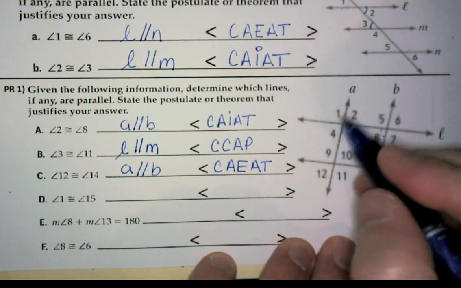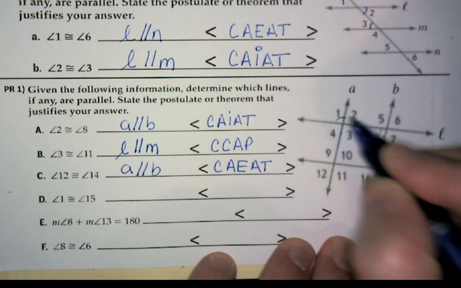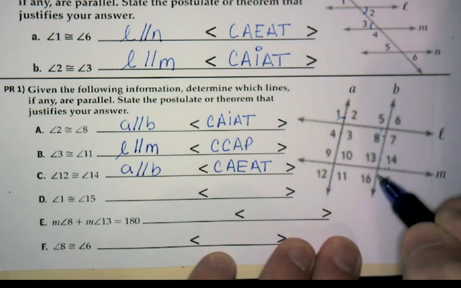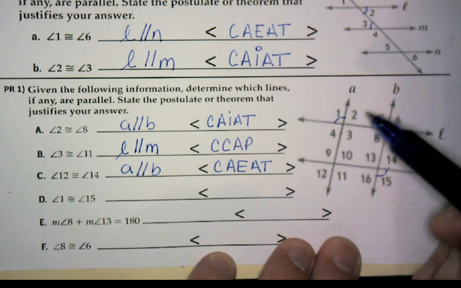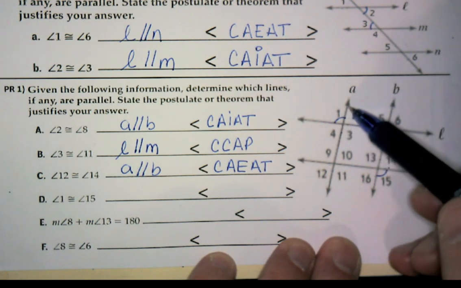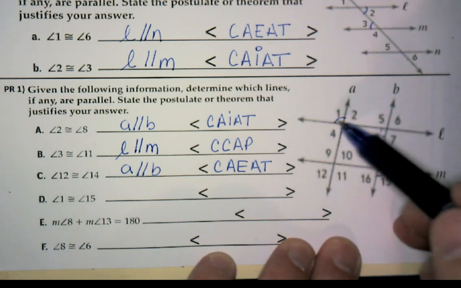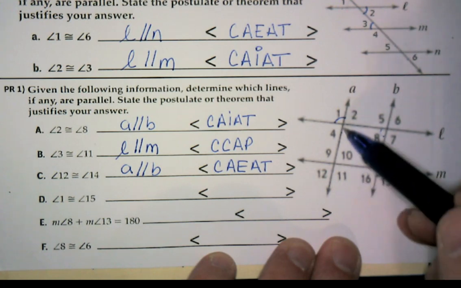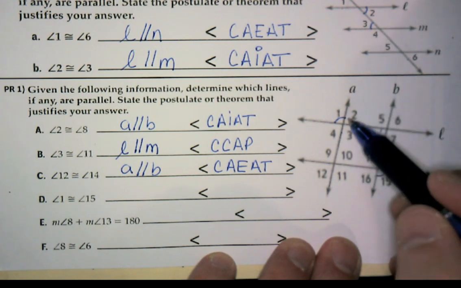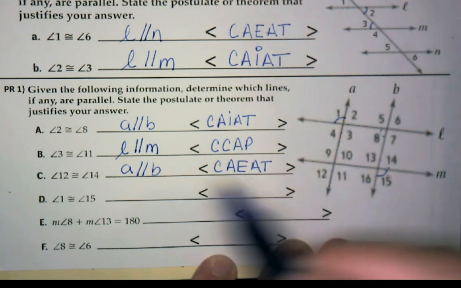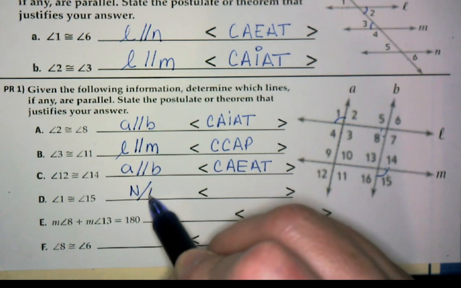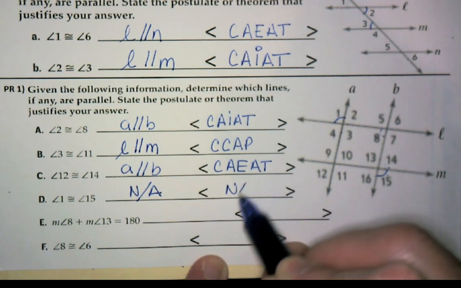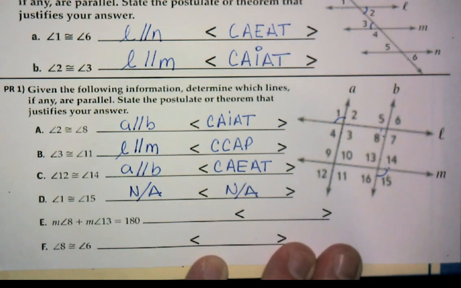Next one, we have angle 1 congruent to angle 15. Well, on this one, I don't have a transversal that touches both angles. So we have a problem here because there's no relationship between these two angles. So this one would be not possible or not applicable. In other words, you cannot do this one. All right, let's do the next one.